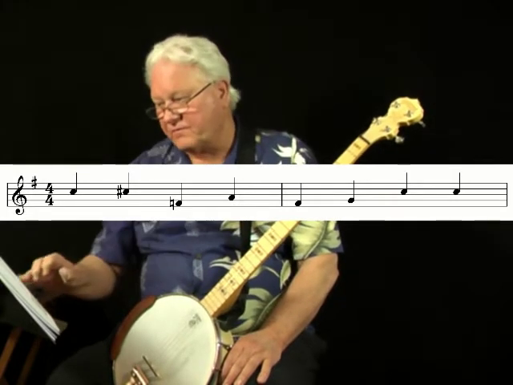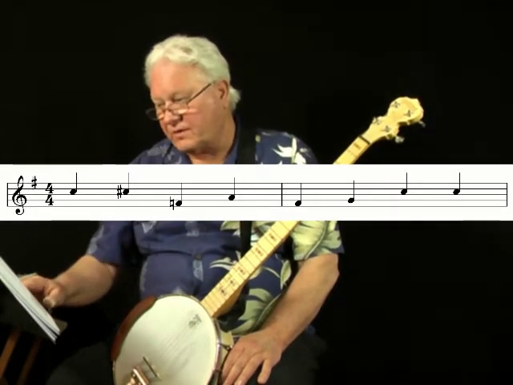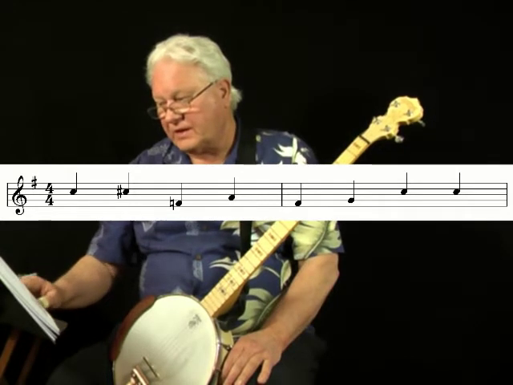Once you cross the bar line, then all bets are off. Those accidentals go away. If you want a C sharp in the next measure too, you're going to have to put another accidental there. So in the first measure, that second quarter note is a C sharp. The third quarter note is an F natural.